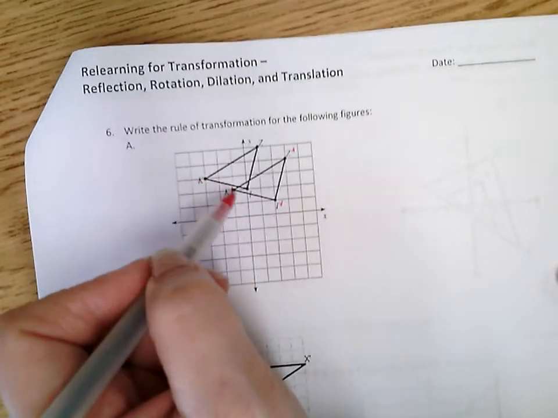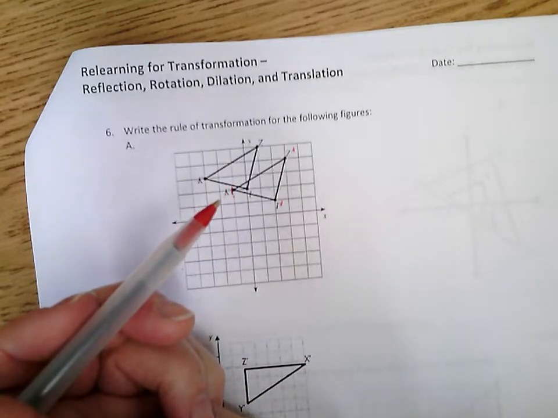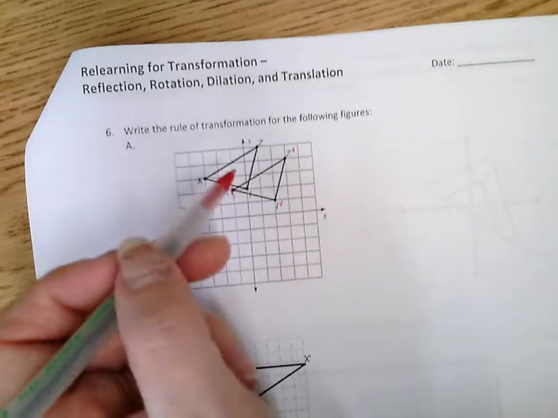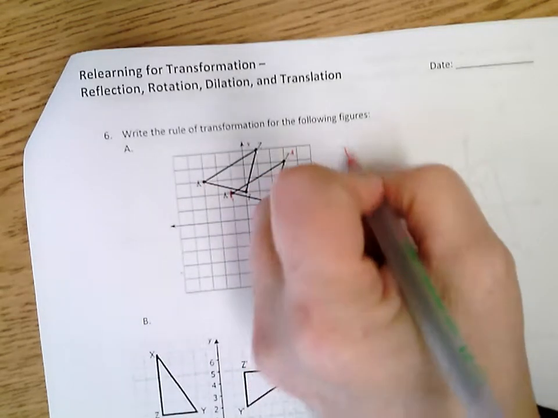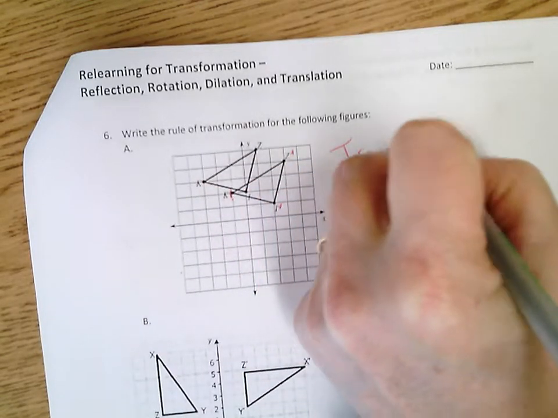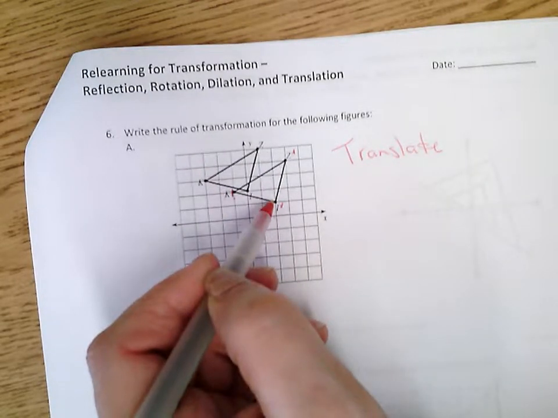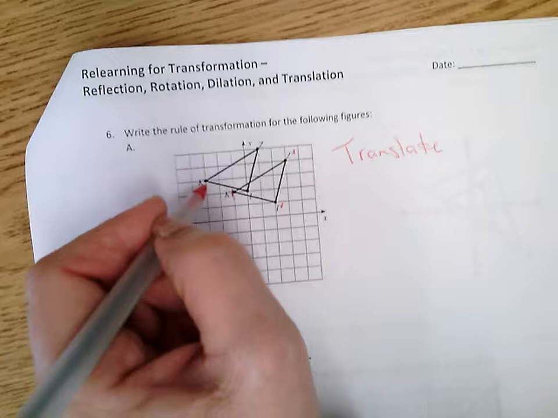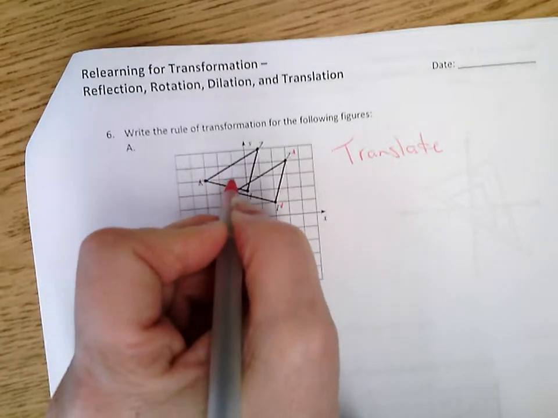They're all the same. Nothing's flipped. It could be a slight turn, but really it looks more like a translation. So we're going to translate this figure into the new figure. How did we do that? How many did we move from right to left? Let's see, we moved 1, 2.